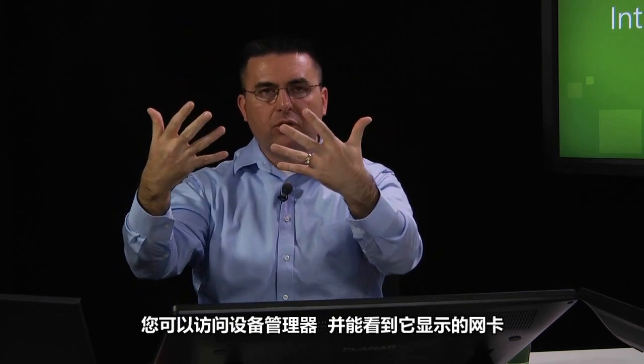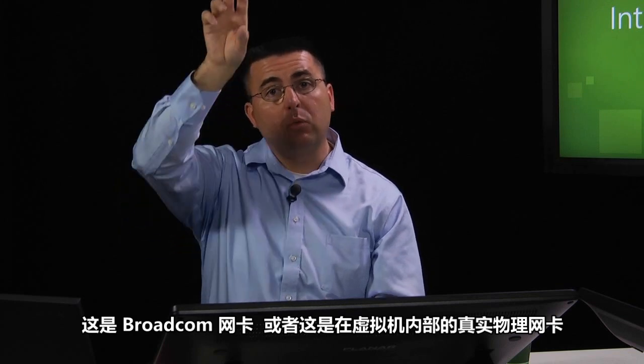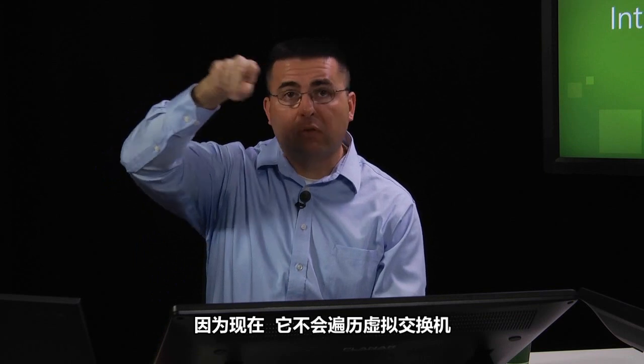So what this means is, for the first time ever, you go into Device Manager and you see that this is an Intel NIC, or this is a Broadcom NIC, an actual physical NIC. You see it within the VM. The way this works is, number one, it reduces the latency of the network path, because it doesn't traverse the virtual switch, it goes directly to the physical NIC.